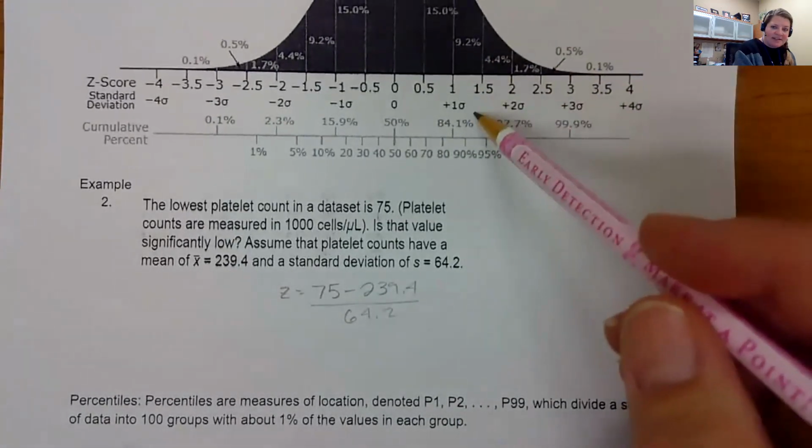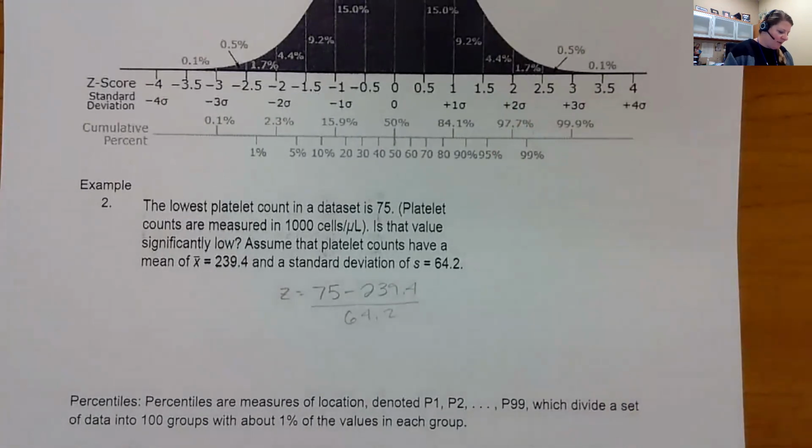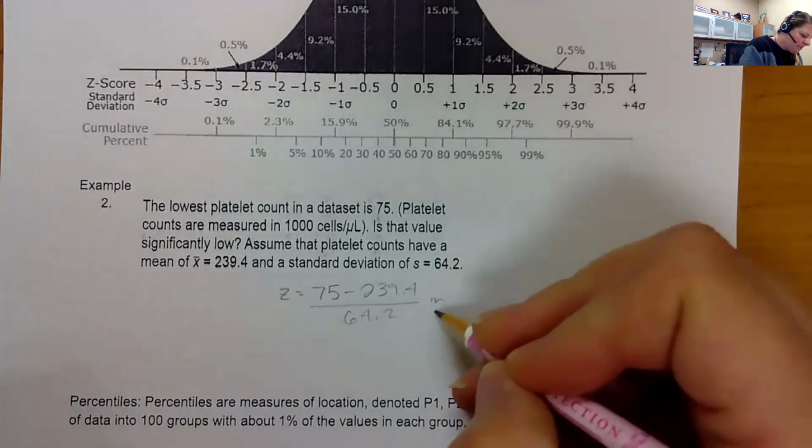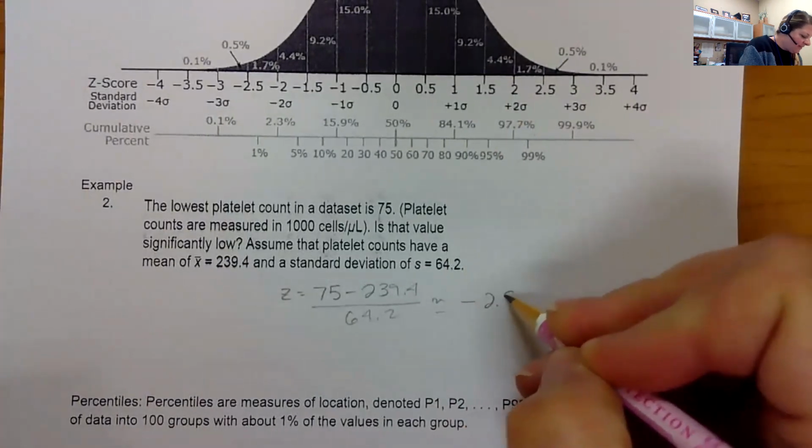That looks way low. It's not part of this. This is just for you to have, and it will be pretty handy eventually as well. So 75 minus 239.4, and I'm going to divide that by 64.2. I didn't show all my middle steps. So that's about negative 2.56.